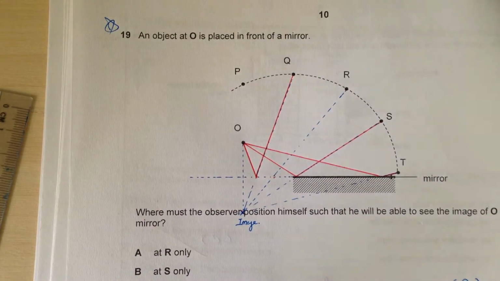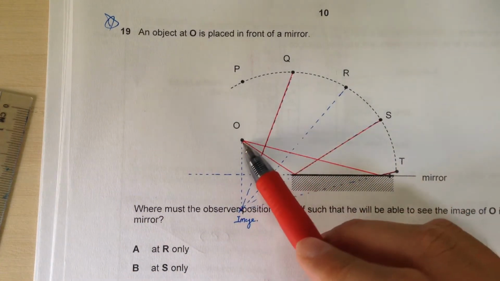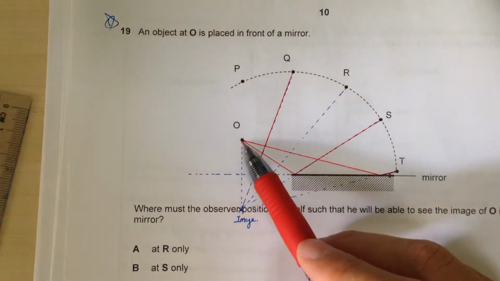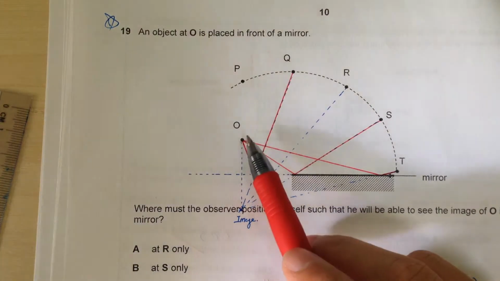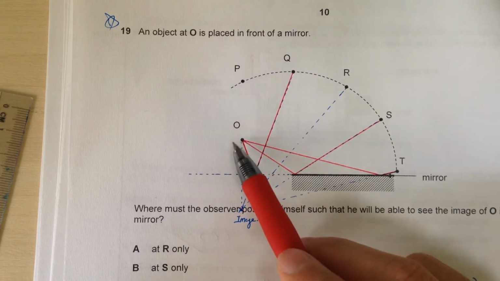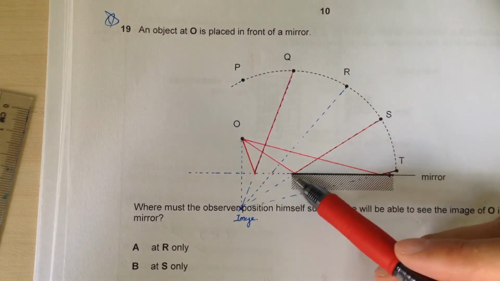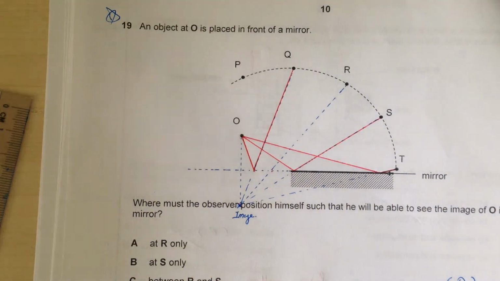Now, some of you may ask me the question, teacher, how come you know that this point will always link to the object O? Well, because the object O is the source of the light, right? That's how you see things. So the light must have traveled from O to the mirror, so that's why I'm drawing this ray. It's just that I am trying to reverse the process and deduce whether S can see the object or not.